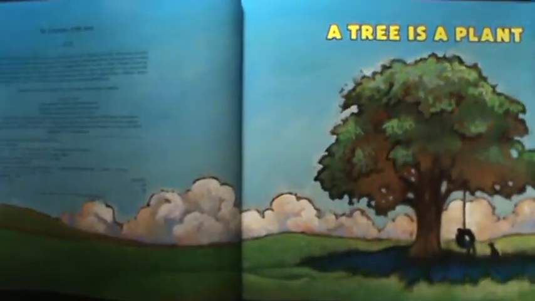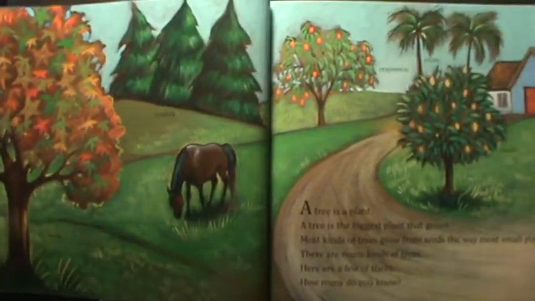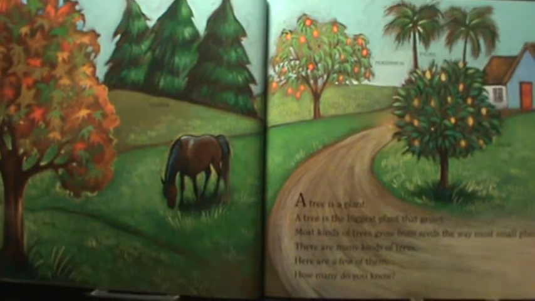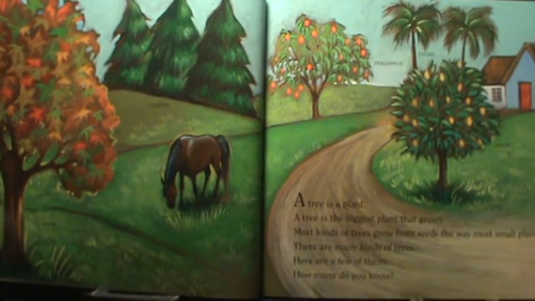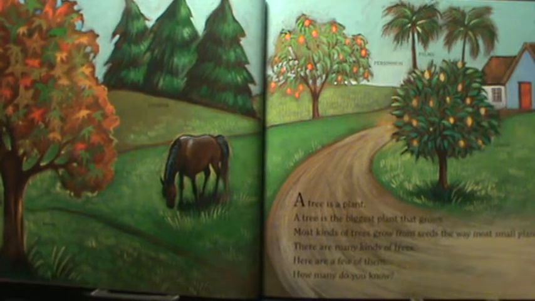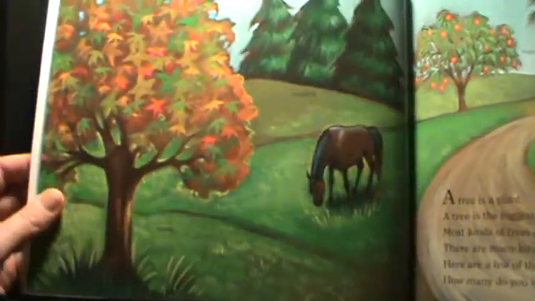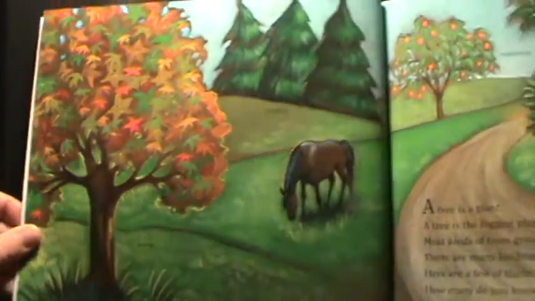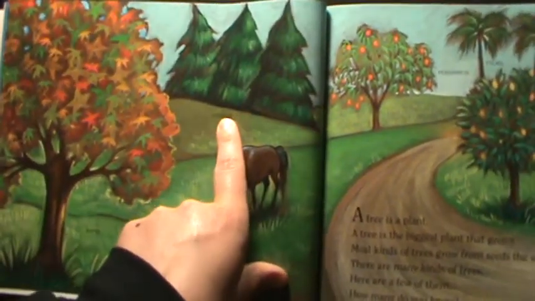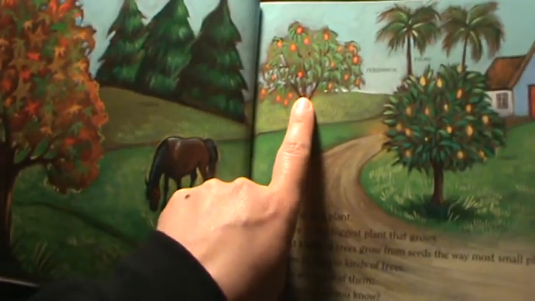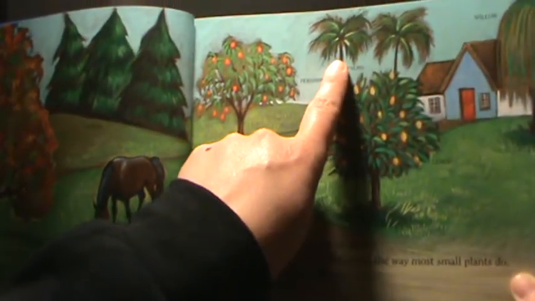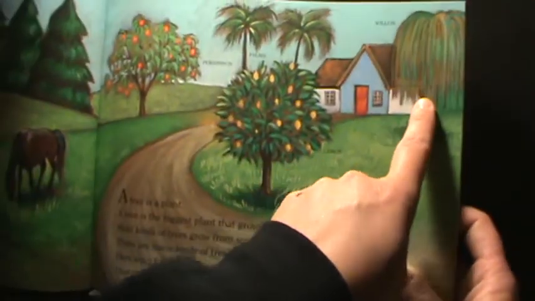A tree is a plant. A tree is a plant. A tree is the biggest plant that grows. Most kinds of trees grow from seeds the way most small plants do. There are many kinds of trees. Here are a few of them. How many do you know? So this is a maple tree. This is a conifer, persimmon, palm tree, willow tree, lemon tree.